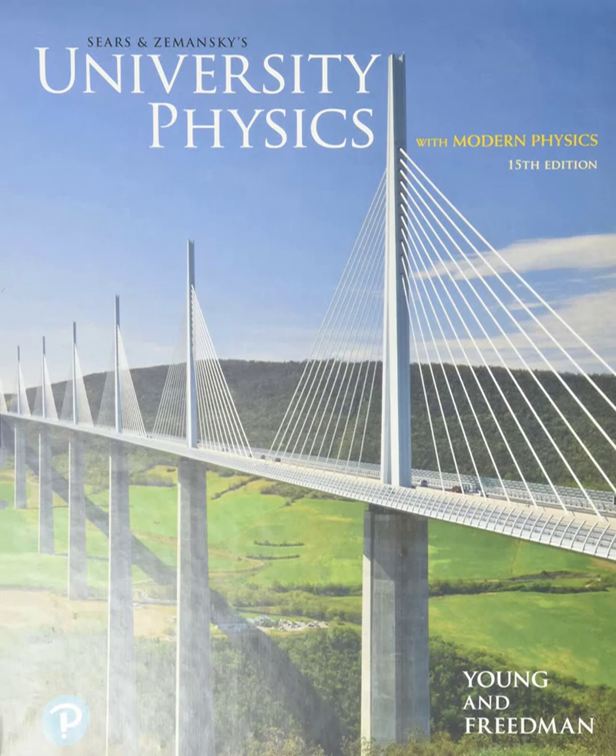Early on, the chapter narrows its focus to a specific kind of work that's done when a system's volume changes. Why is that type of work so important in thermodynamics? Well, it's super common for volume to change in thermodynamic processes. Think about steam expanding in a turbine, or a car engine where combustion gases push a piston, or even a hot air balloon.